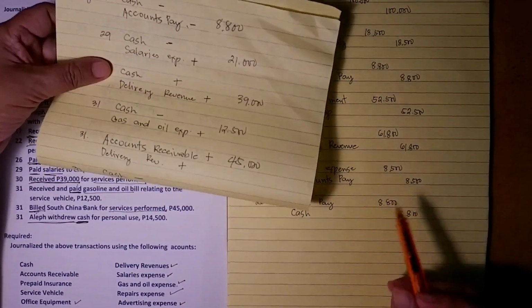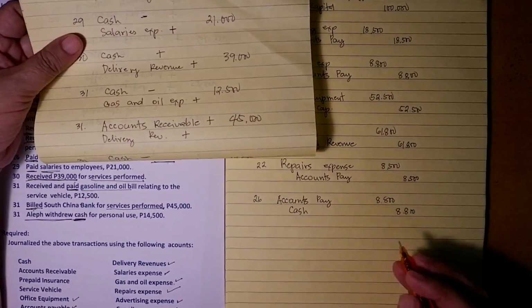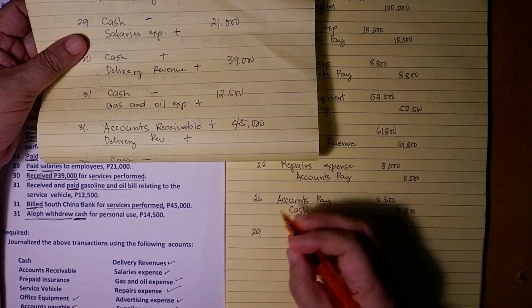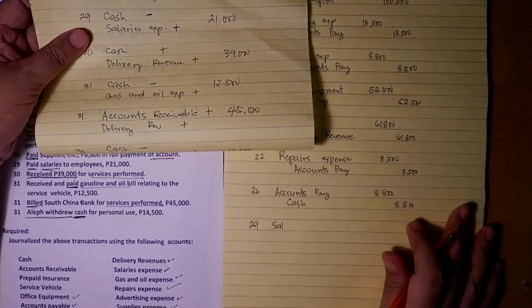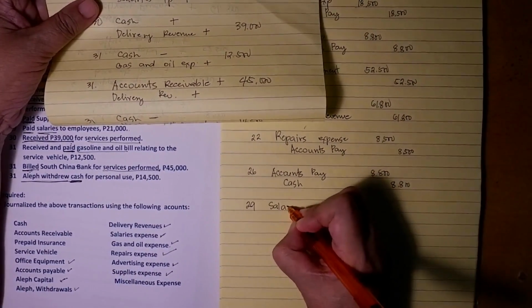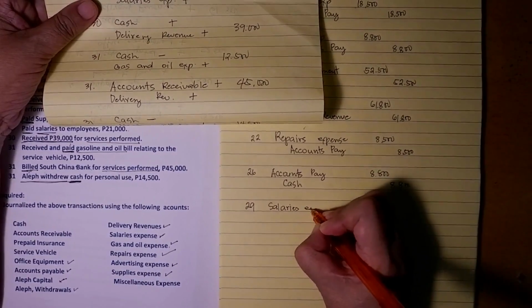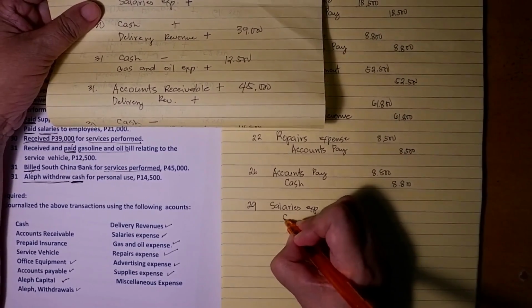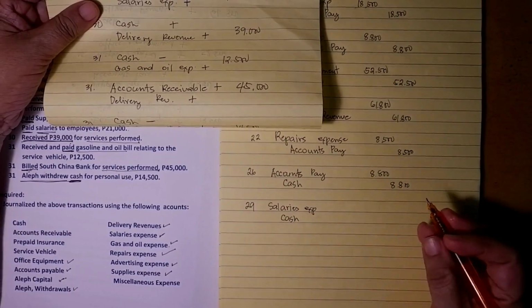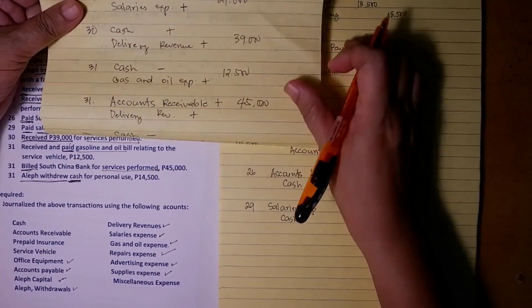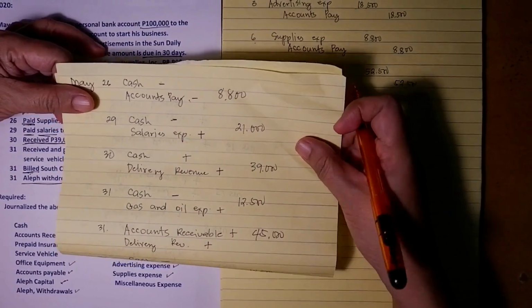So we have 29, salaries expense, and credit cash. So debit salaries expense and credit cash, that is 21,000.